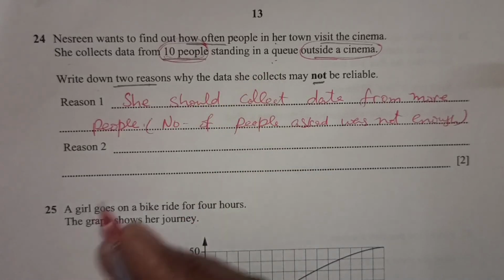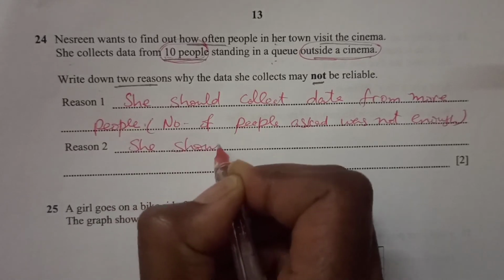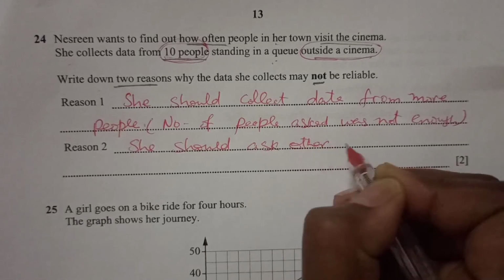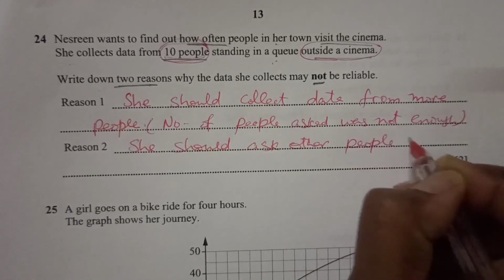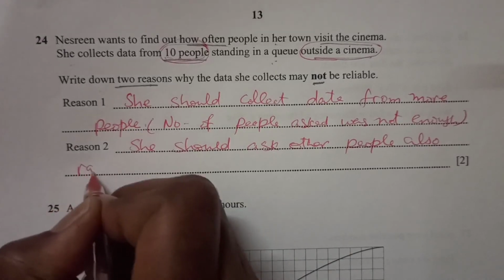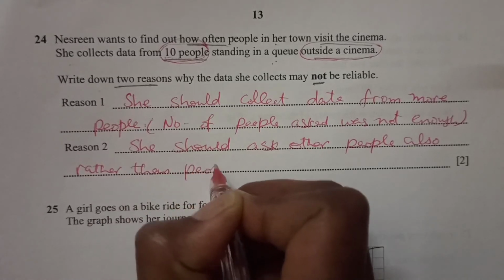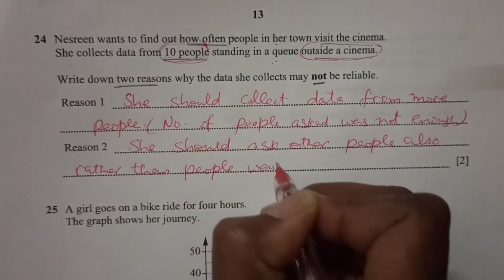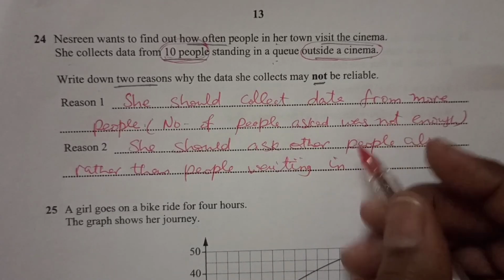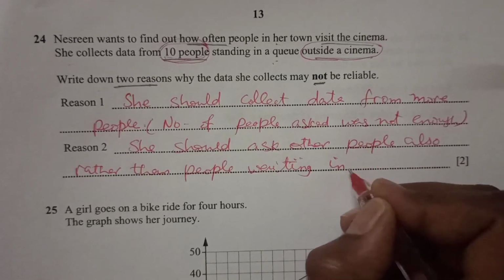Or you can say she should not ask people waiting. She should ask other people also, rather than people waiting at the cinema.